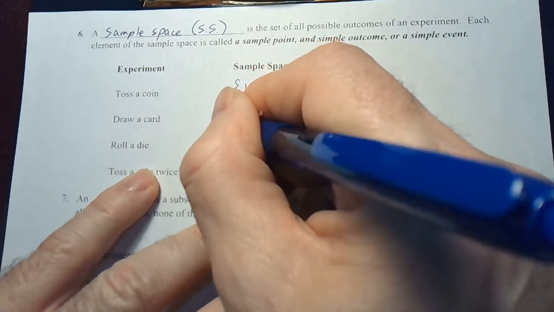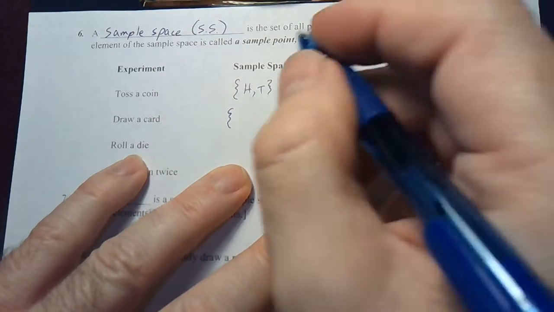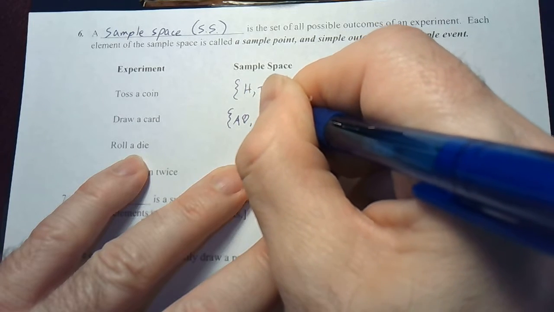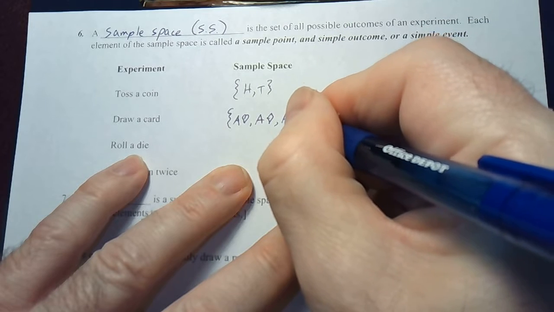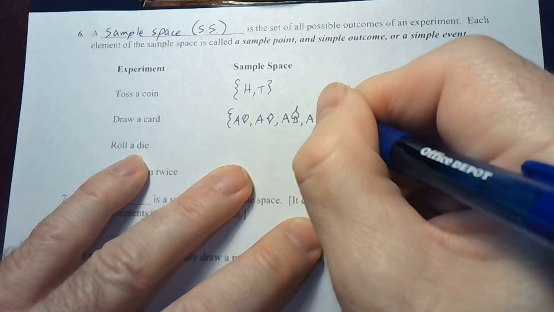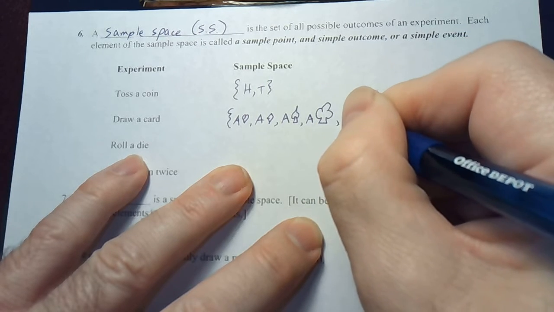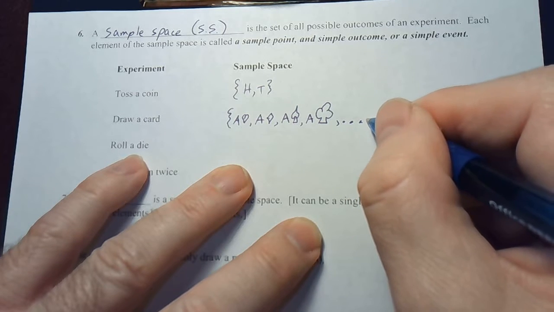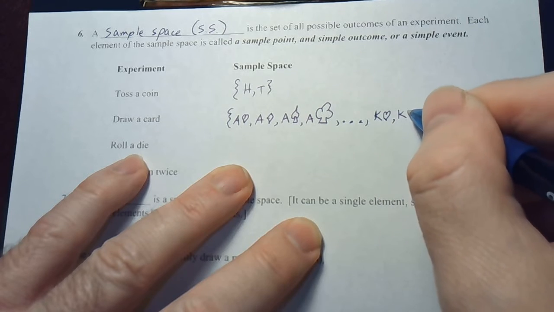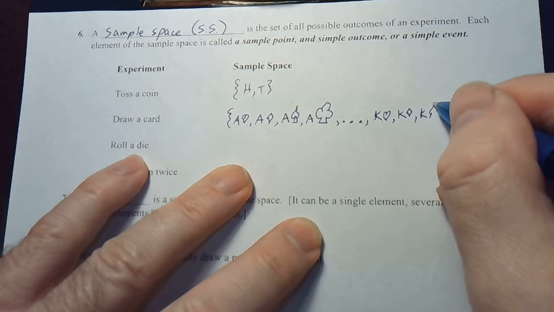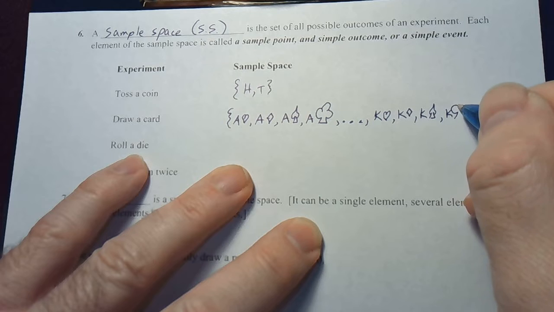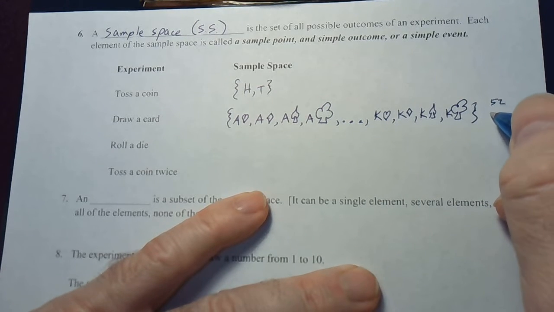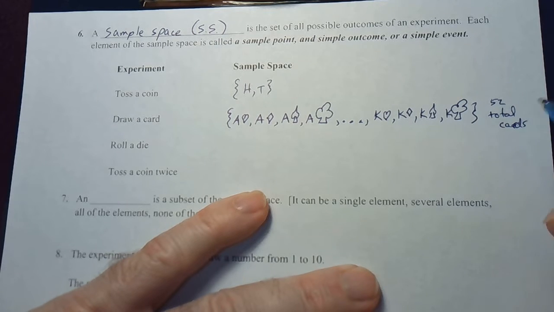Now, drawing a card, this one I'm not going to write out. There are 52 cards in a deck of cards, so it would go maybe Ace of Hearts, Ace of Diamonds, Ace of Spades, Ace of Clubs or Clovers, and then it would go to 2 of Hearts, 2 of Diamonds, 2 of Spades, 2 of Clubs, and 3, 4, 5, 6, 7, 8, 9, 10, Jack, Queen, and then King of Hearts, King of Diamonds, King of Spades, King of Clubs. So that ... means continue. There are 52 total in a deck of cards. Again, I just don't want to write them all out.